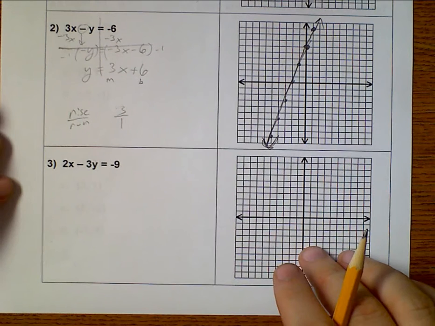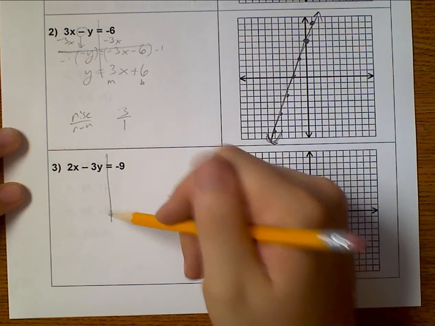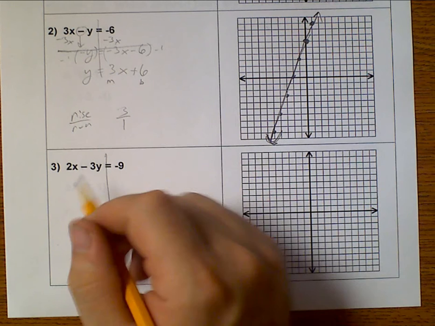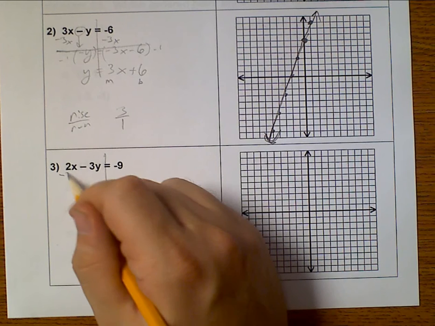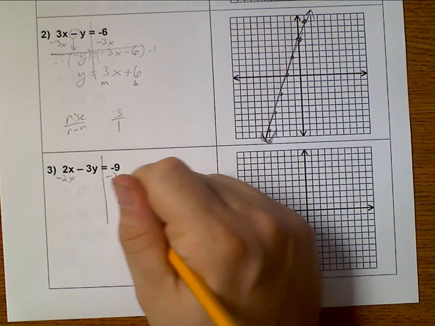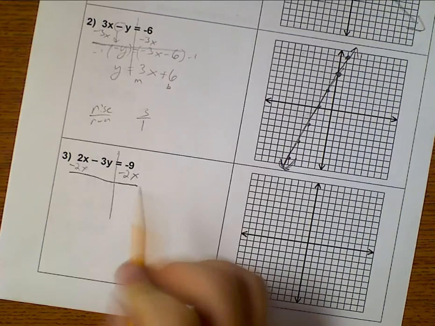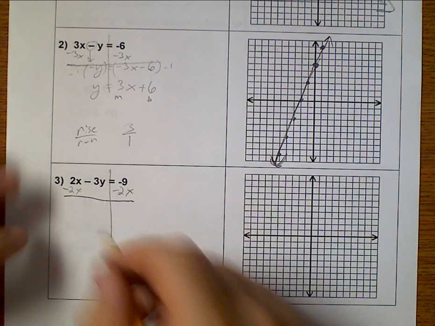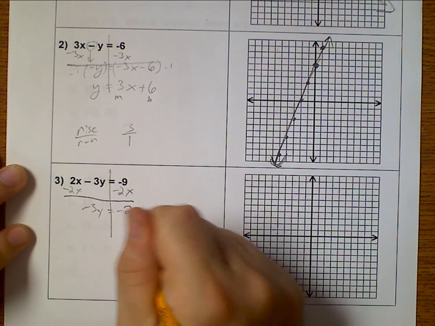On to example number 3. Well, we start off the same way. I need to get this x by itself. Sorry, not the x. I need to get the y by itself. So I'm going to subtract 2x from both sides. And that gives me negative 3y equals negative 2x minus 9.